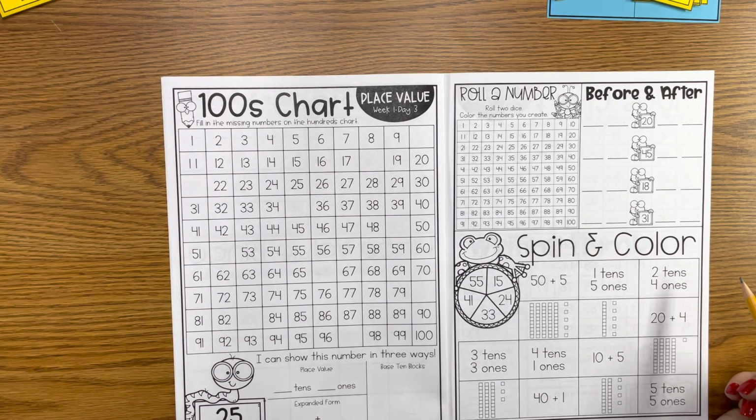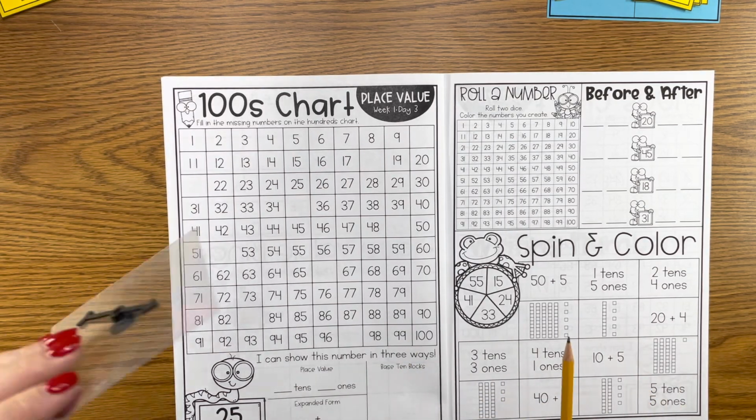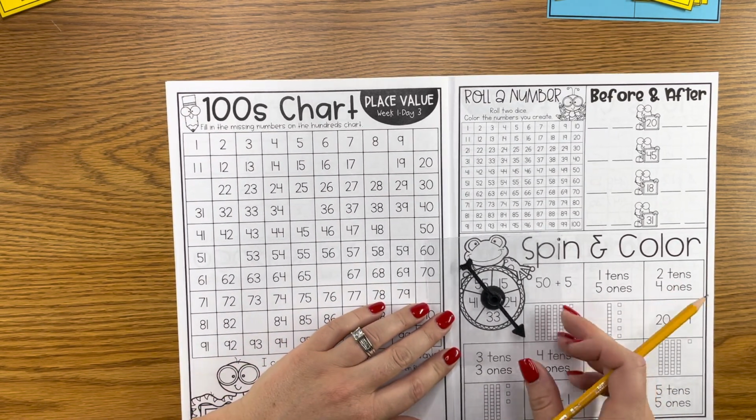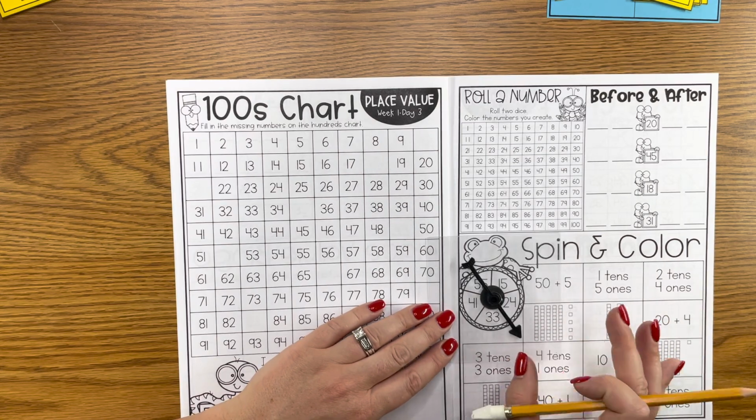With the next section here, I like to use spinners, which again, I do have one here at home. And so with this, I give everybody a clear spinner.